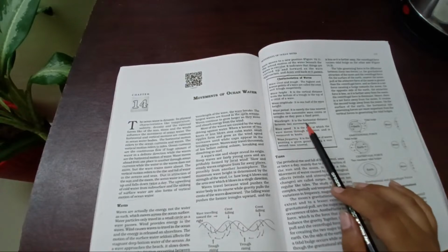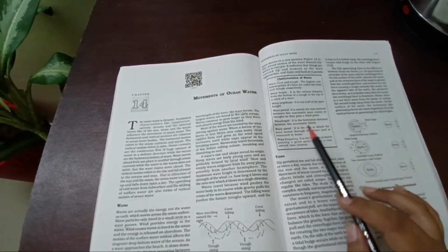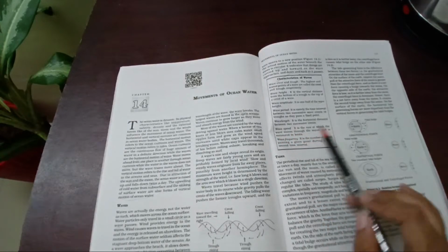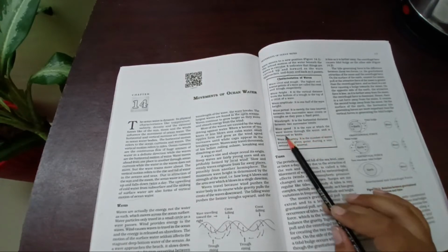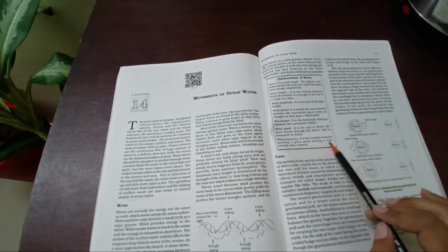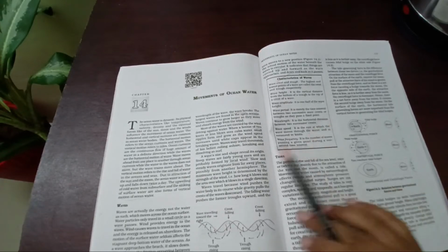Wavelength. It is the horizontal distance between two successive crests. Wave speed. It is the rate at which the wave moves through the water and is measured in knots. Wave frequency. It is the number of waves passing a given point during a 1 second time interval.